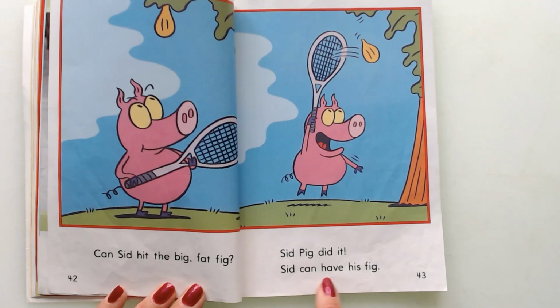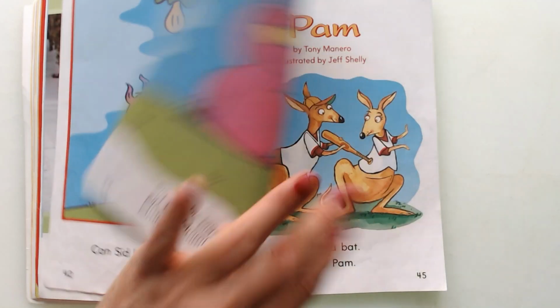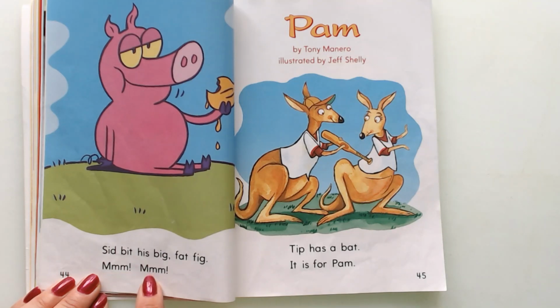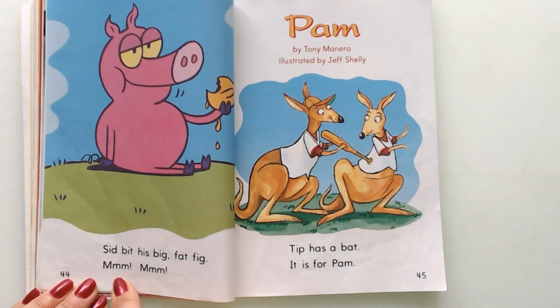Sid can have his fig. Sid bit his big fat fig. Mmm. Mmm. When you have 3 M's in a row like that, all you can say is the mmm sound.